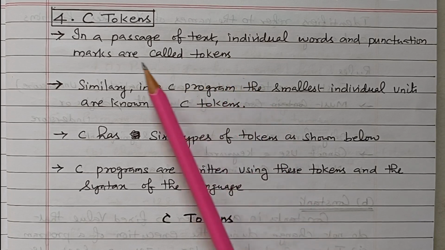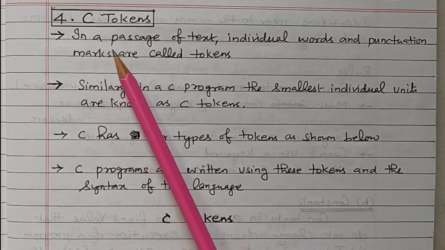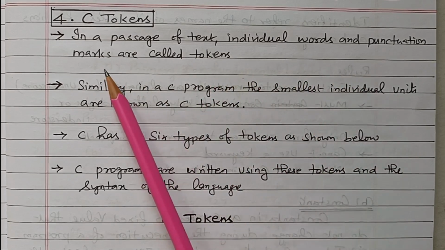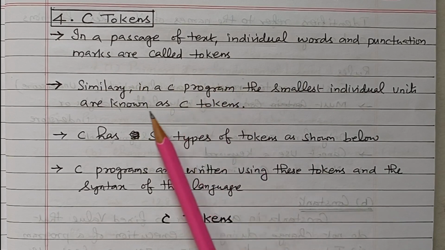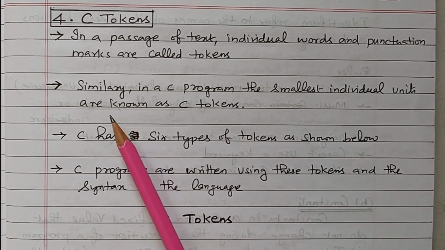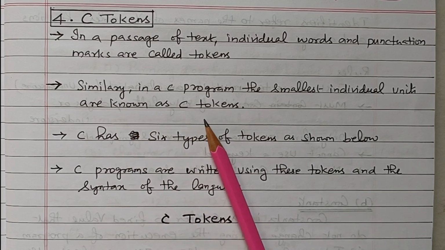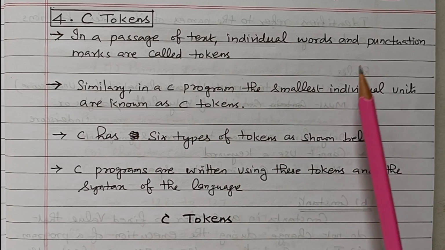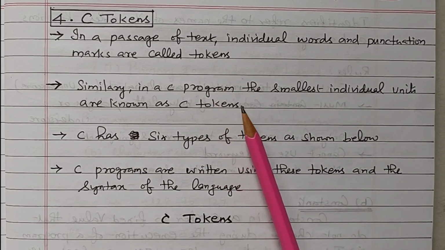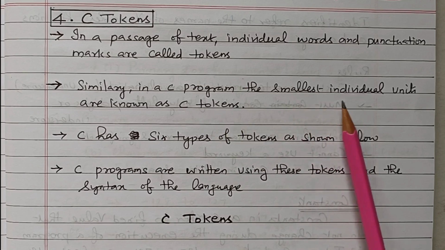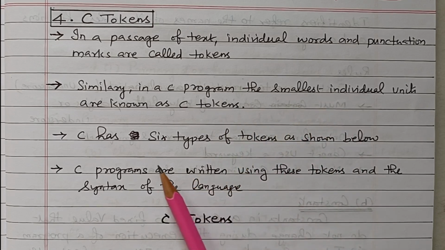Now we'll go to the topic C tokens available in the C language. In a passage of text, individual words and punctuation marks are called tokens. Similarly, in a C program, the smallest individual units are known as C tokens. So in order to frame the text, the individual words and punctuation are called tokens. Similarly, the C language also has the smallest individual units, which are tokens.